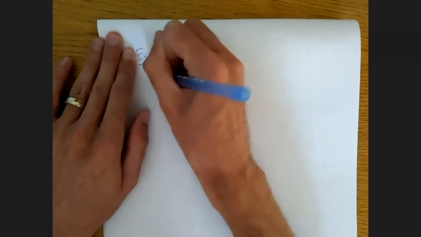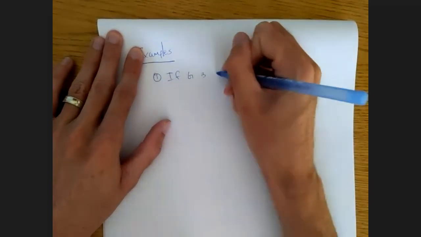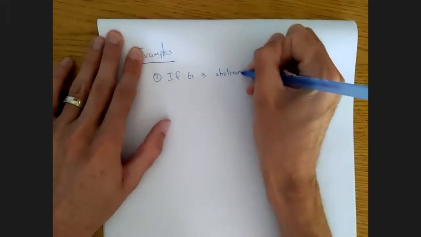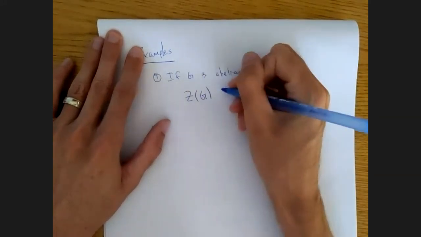Examples. Well, if G is abelian, then the center of G, right?